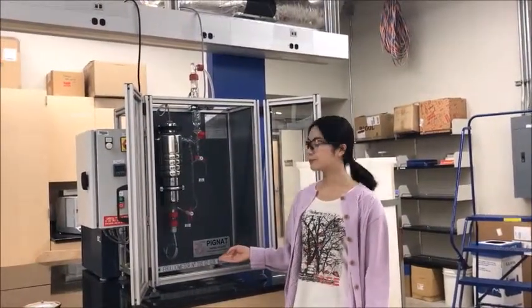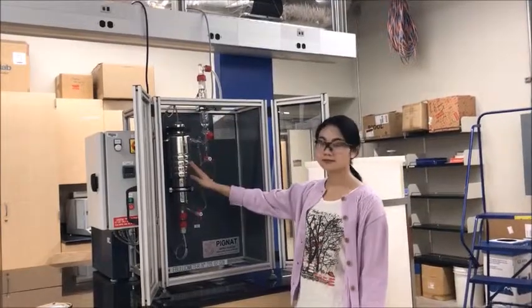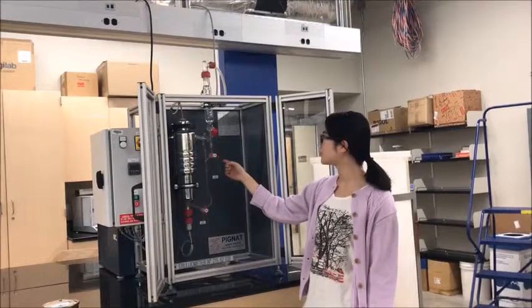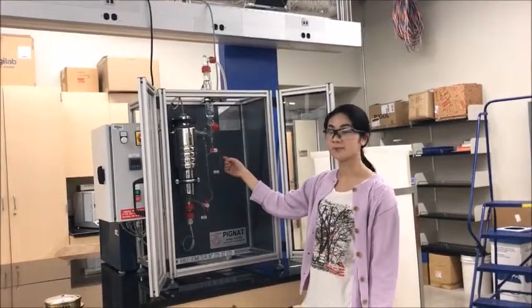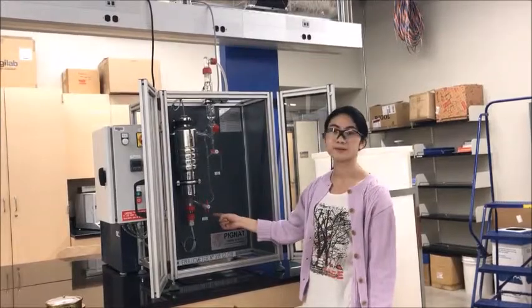This is a bouilliometer system. This is a condenser, and this is a main chamber. The valve right here will be used to collect the gas sample. The valve right here will be used to collect liquid sample.